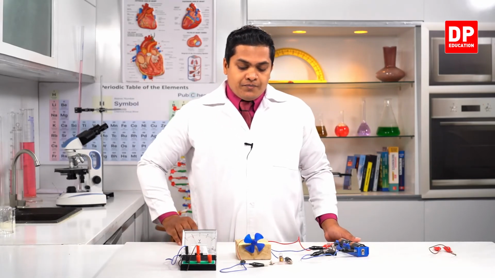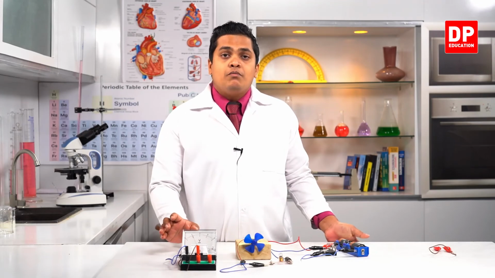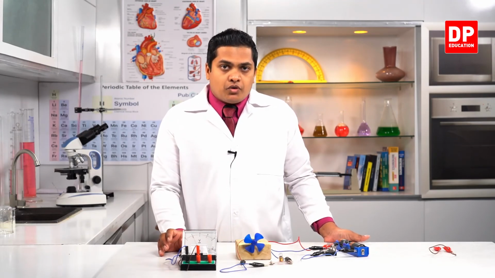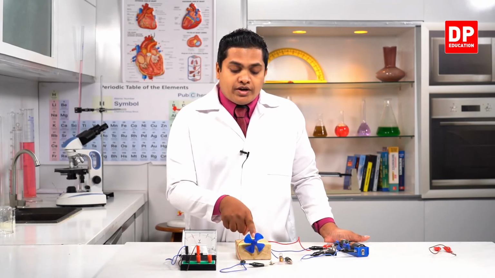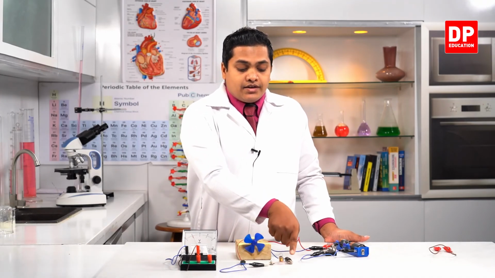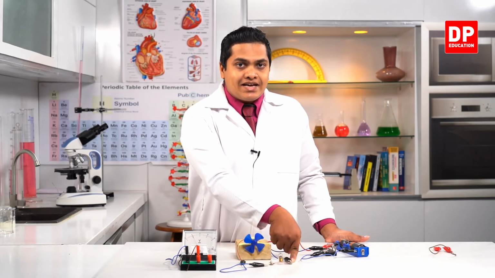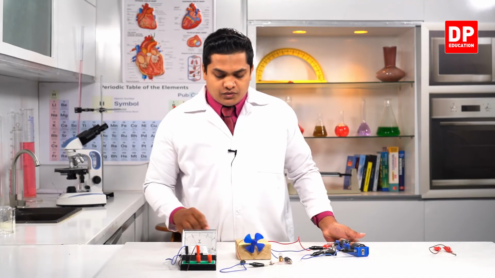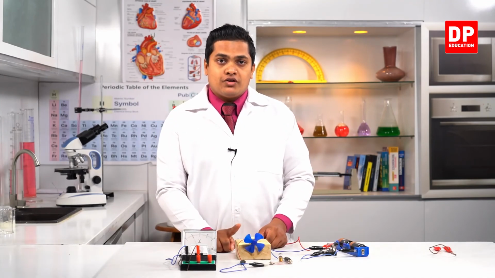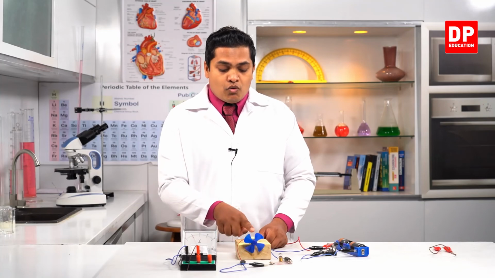Okay, now I'm going to measure the voltage of the motor and the electric bulb here, and get some readings. First of all, we'll measure the voltage of the motor.